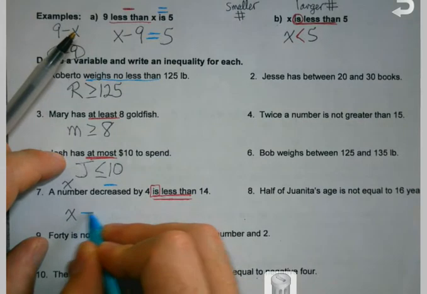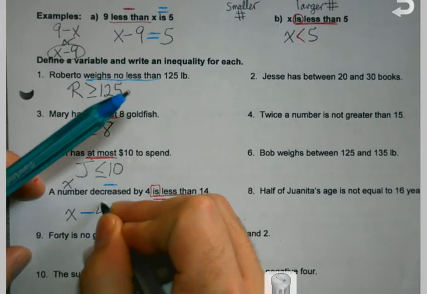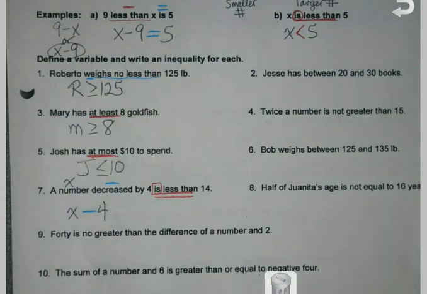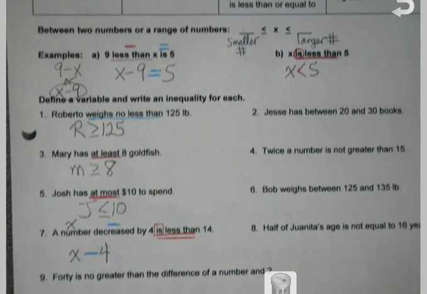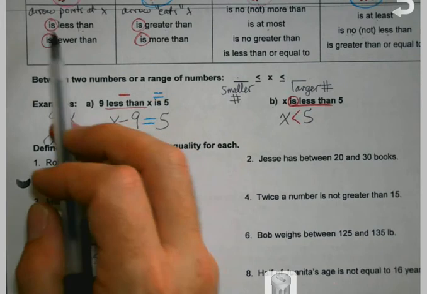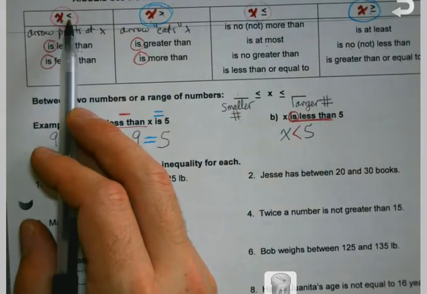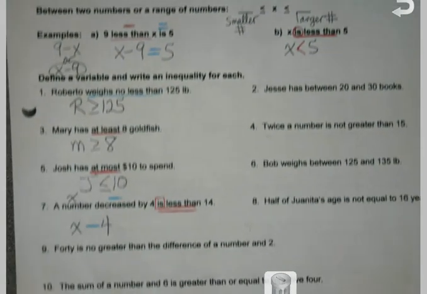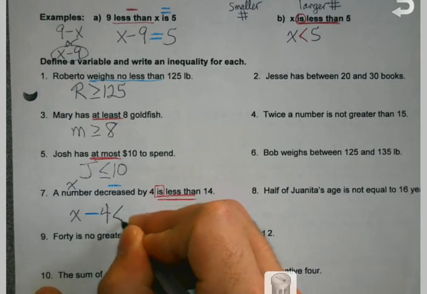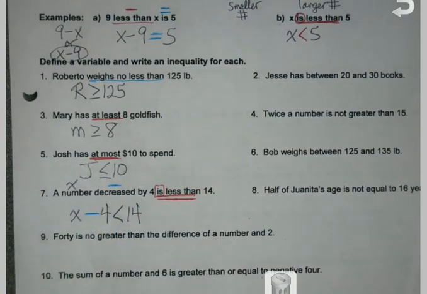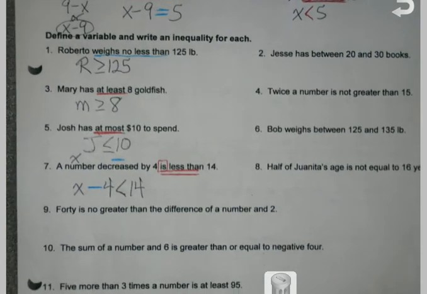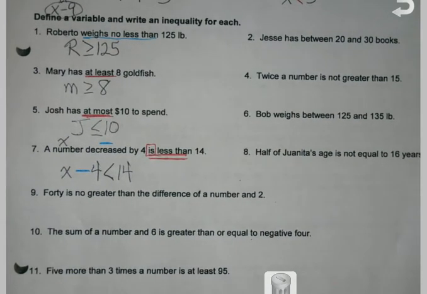So a number decreased by 4, or minus 4, is less than 14. I'm going to come back up here for just a second. Is less than, my arrow's pointing to my side that has X. So there's my is less than 14. And I've made my expression. Again, we're not solving right now. Right now we're just setting them up. But that's the type of thing we're going to keep working at.